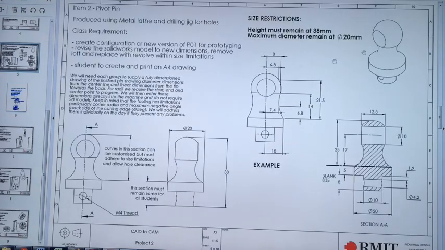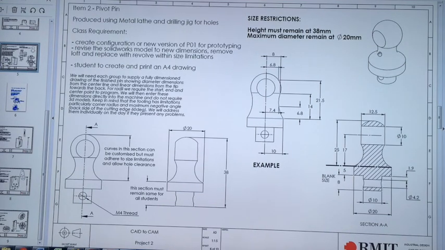So the changes that we're making to this one, there's a lot of detail on this page, which you don't have to concern yourself with. The main change is that we're losing that lofted shape. That lofted shape, where it was a circle to an ellipse to another ellipse, that's gone, and it's now going to be a complete revolve. It's a complete revolve because when we're cutting it on the lathe, it's spinning around in a circle and cutting the same shape all the way across that pivot pin.